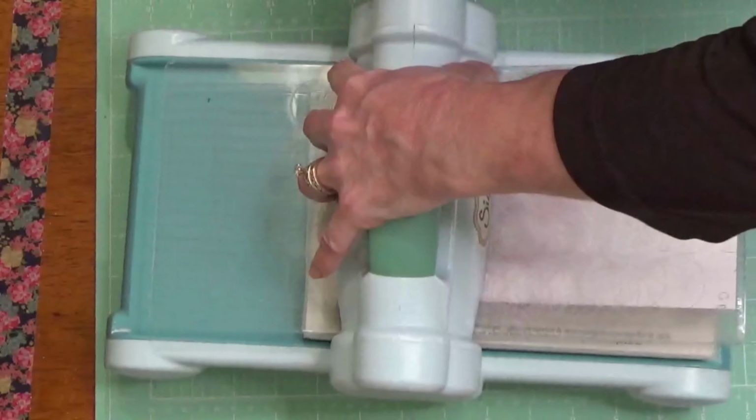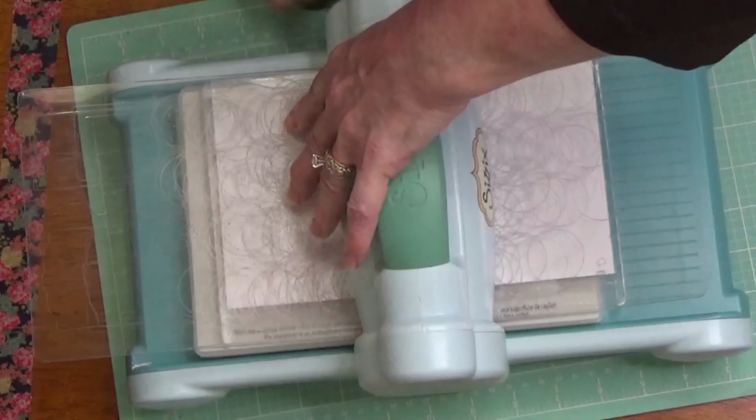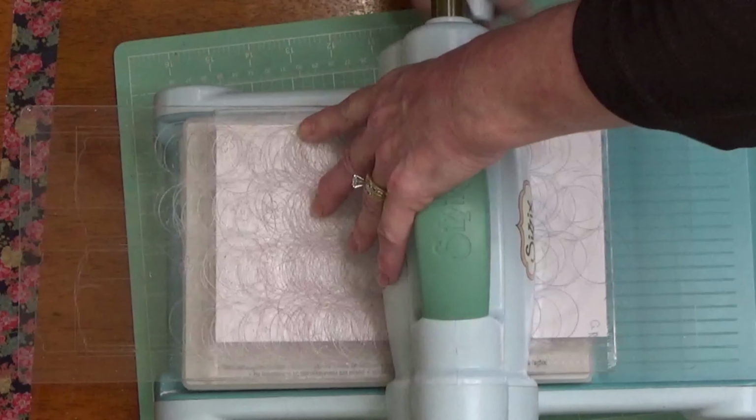That's my favorite cardstock. Do you make cards? And if you do, do you like the Nina cardstock? That is my favorite. It is super great.